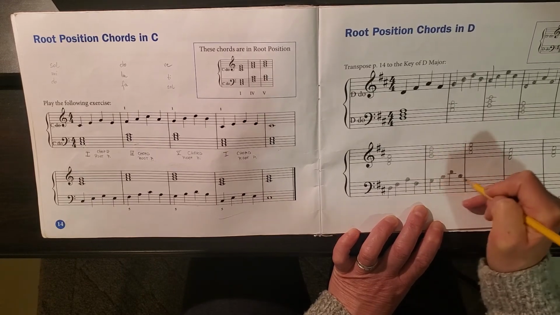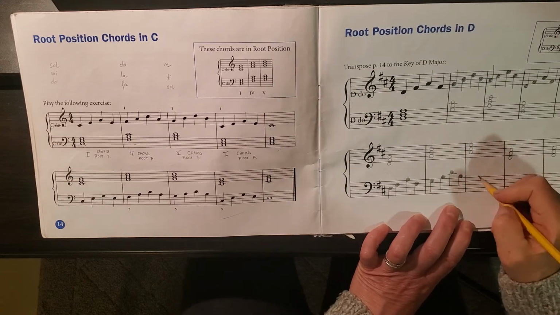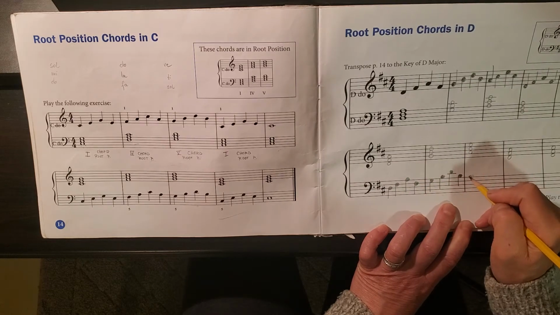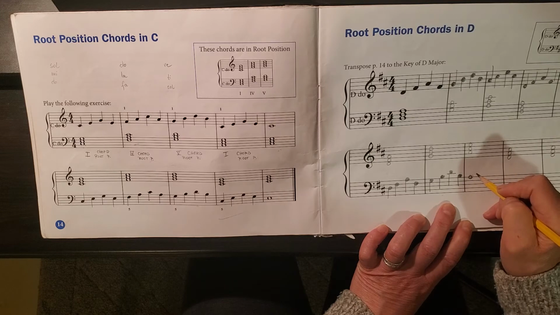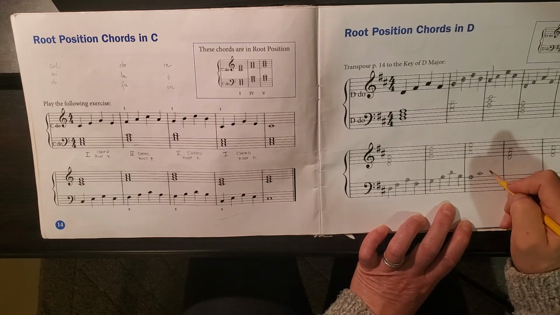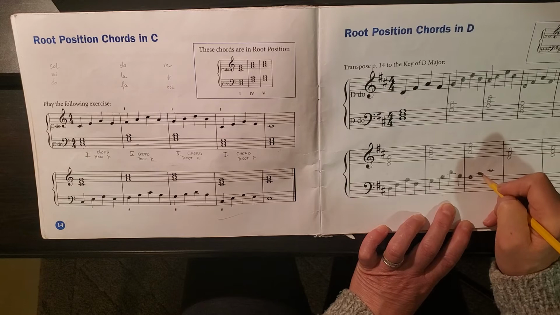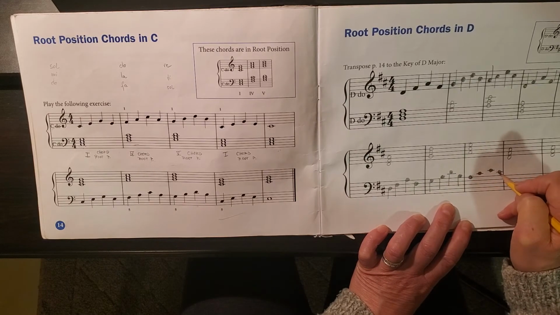Steps. There we go. So, Ti, Re, Ti. That would be, So is right here. So we go So, and then Ti is the middle line, and then we have Re. So, Ti, Re, Ti.